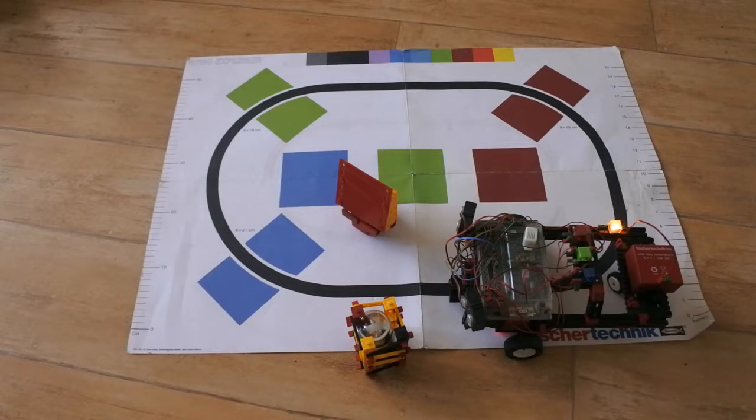Last time I tried to understand the reasons why it doesn't drive back normally, or use the reverse, whatever.